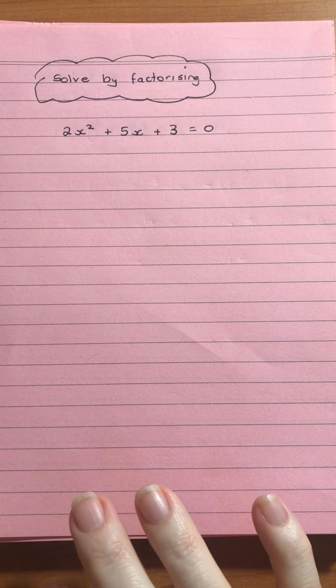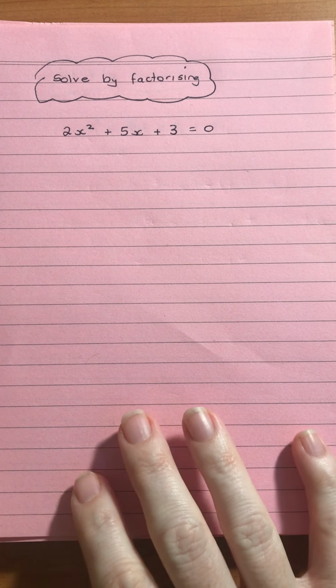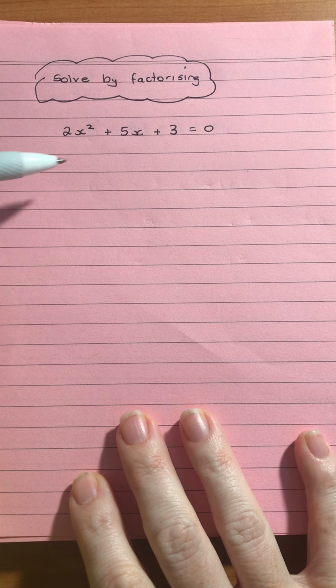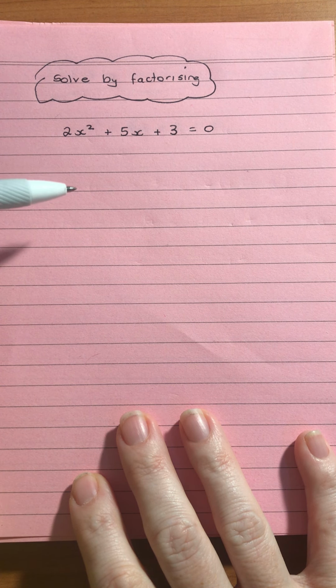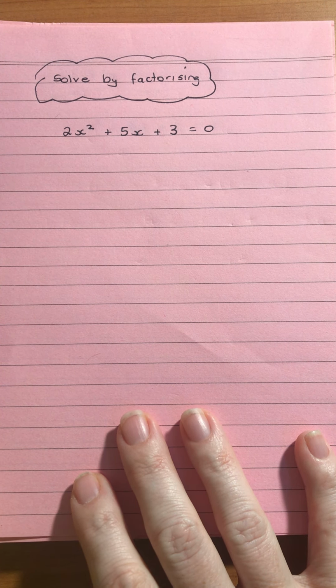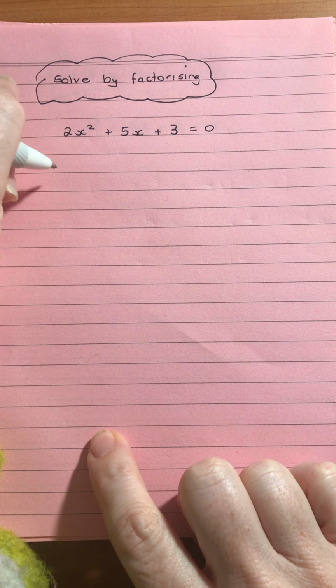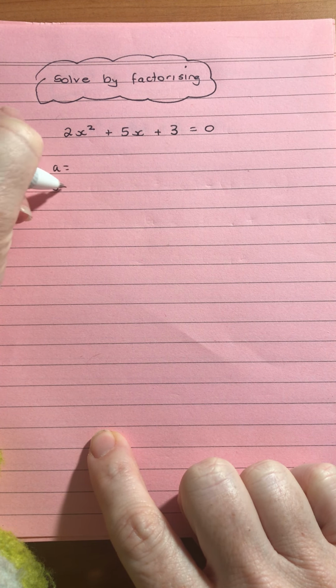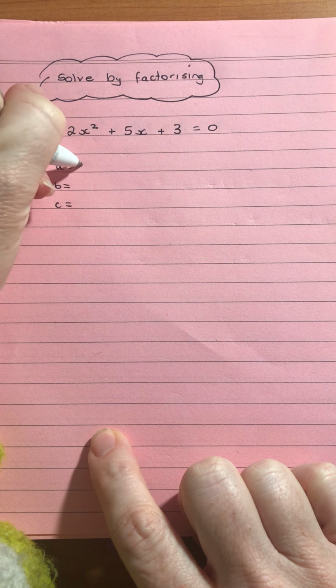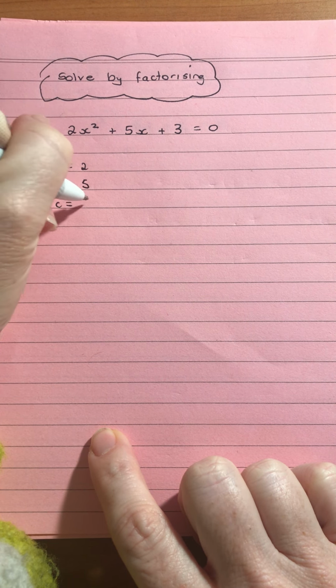Okay, in this video I'm looking at how to solve by factorising a quadratic. So we've got a quadratic here. Our a value is not equal to 1, so it is one where we have to do a few steps here. Firstly, we always write our a, b and c. So our a is 2, our b is 5 and our c is 3.